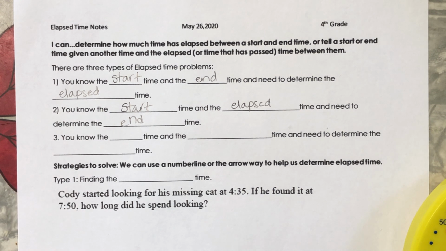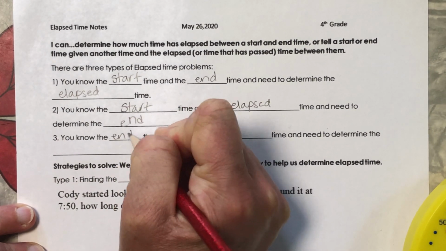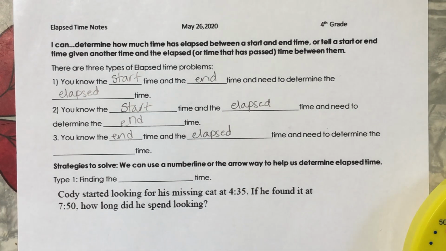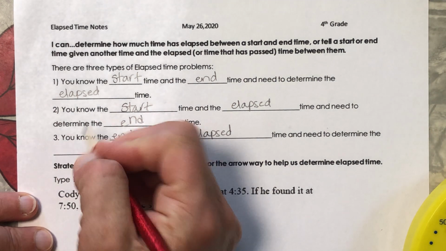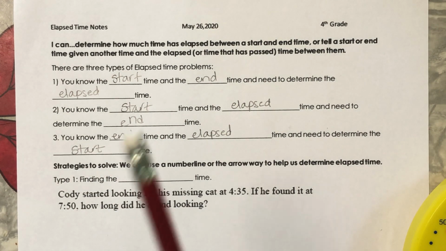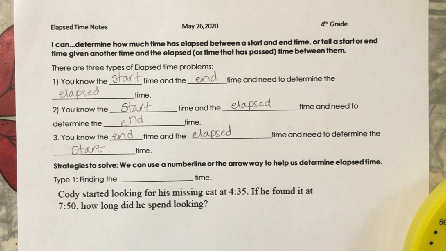And then the third type of problem is just the opposite of the second one. In these problems, you know the end time and you know the elapsed time, and you need to determine the start time. All right, we are going to see these problems at work in our sheet today. And they might be mixed up in order down here. We're going to see if we can figure out what the problems are asking and what type of problem we are using.